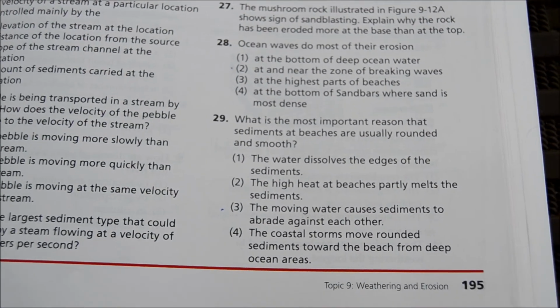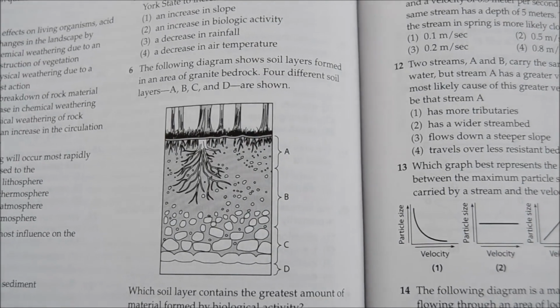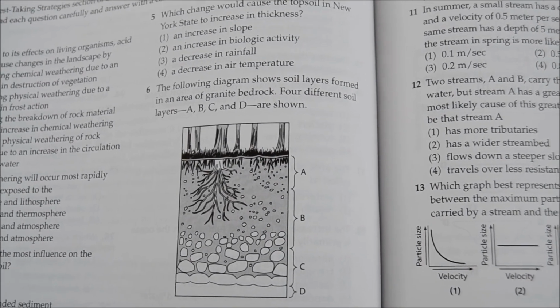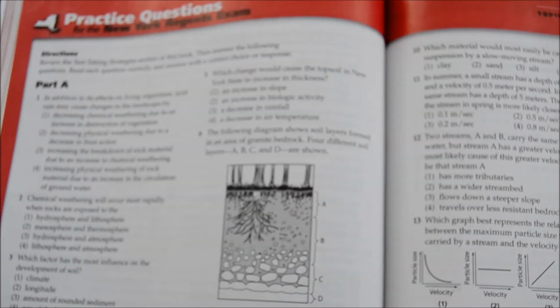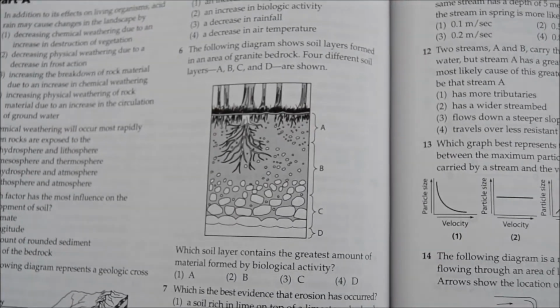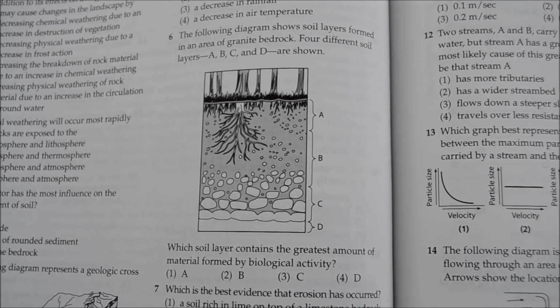Email me with questions. Okay, what I did was I flipped over. I'm still on topic 9, but I'm in the practice questions. I want to go over just a few of them that were not highlighted in the other part.